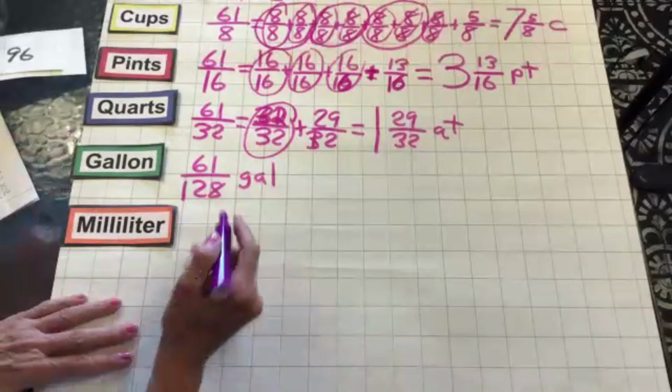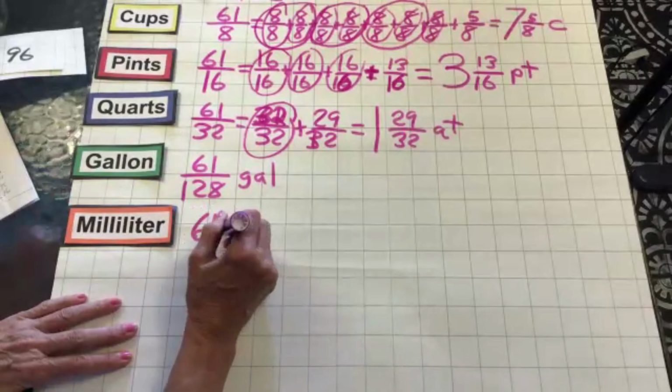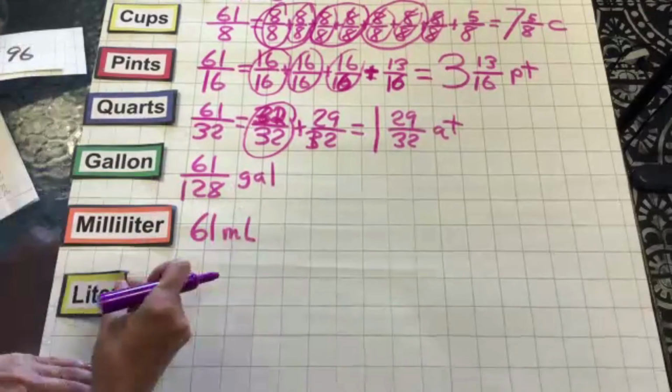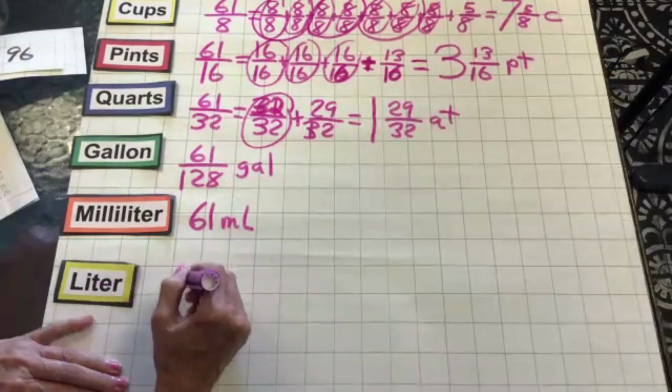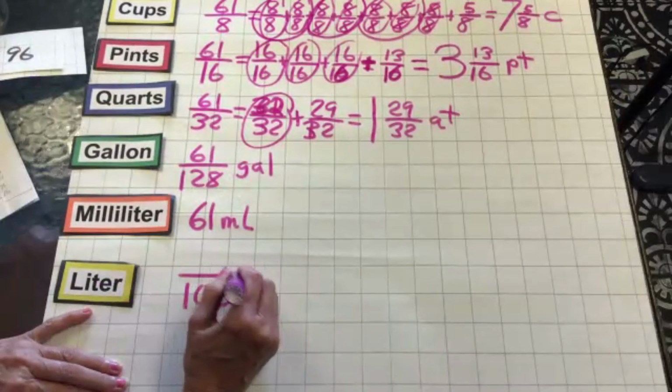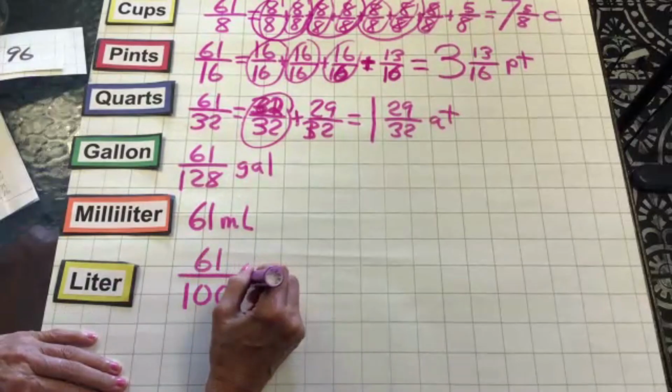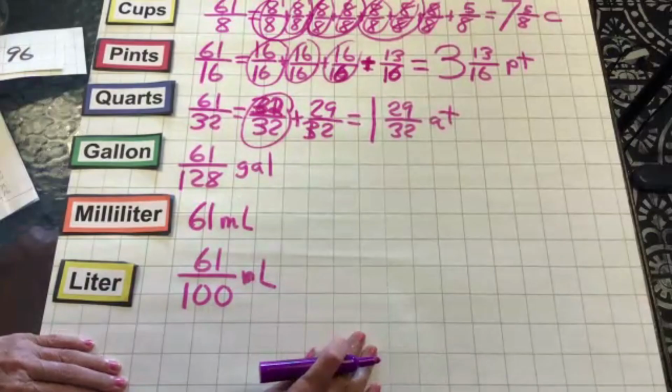So again, using our number of the day, we will say we have 61 milliliters. And we know it takes 100 milliliters to make a liter. So that means we have 61 liters.